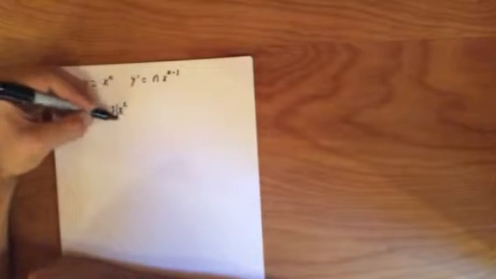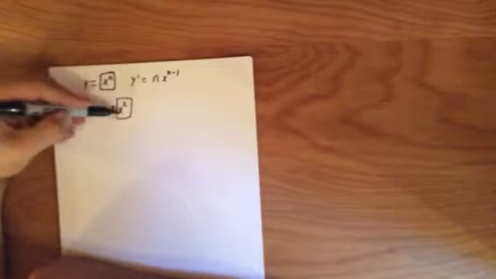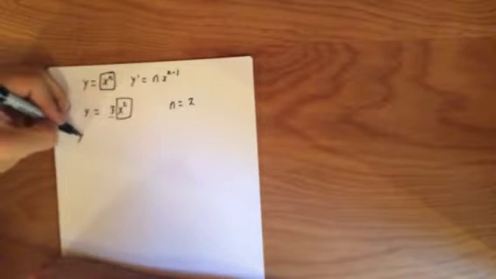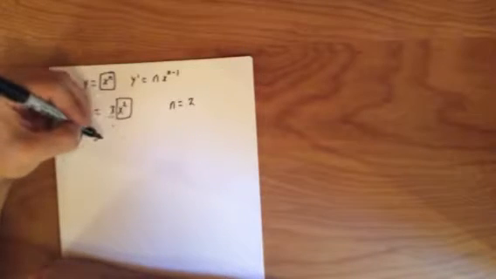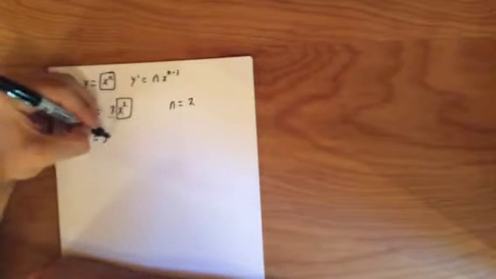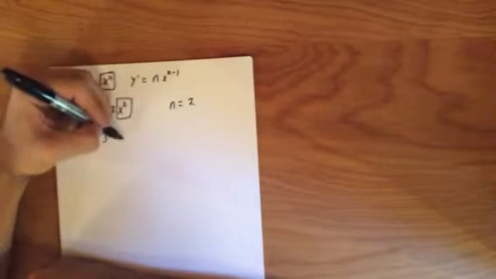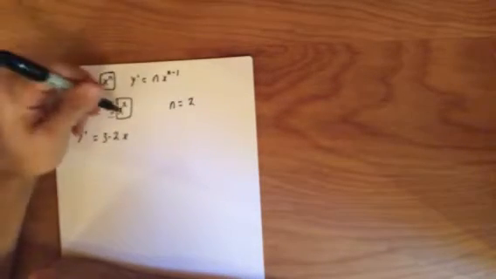If we concentrate on this portion of it, our n will be 2, because it's going to be x raised to the second power. So we can write over here n is equal to 2, and then y prime is going to be equal to our 3, which we said can just stay out front as a constant multiplier, 3 times our 2 here times x raised to the n, being 2, minus 1.